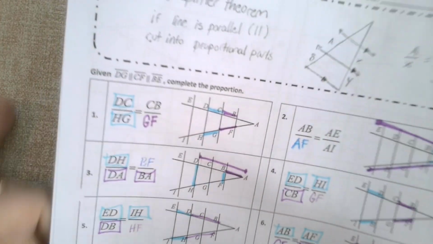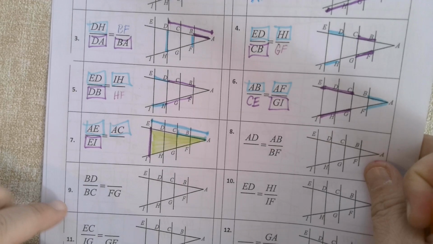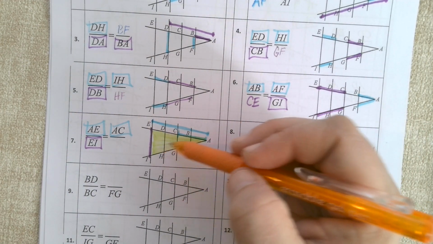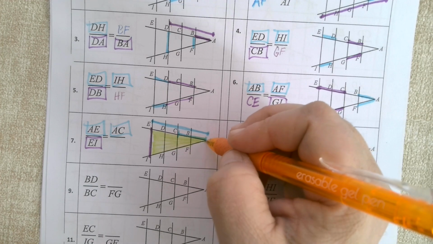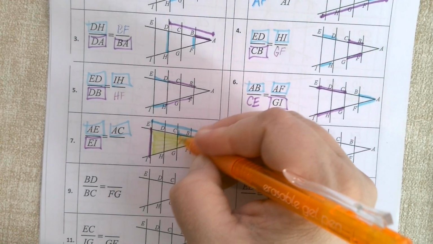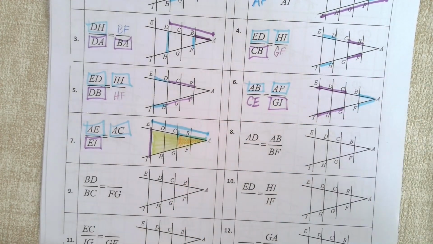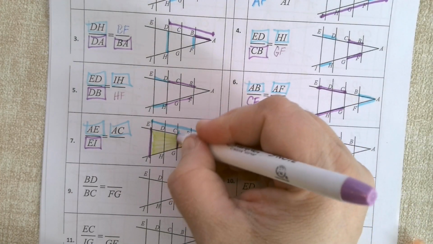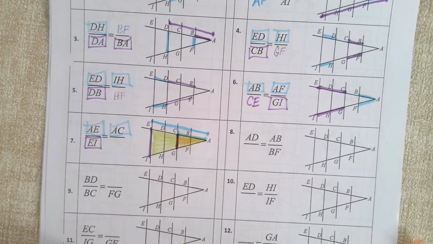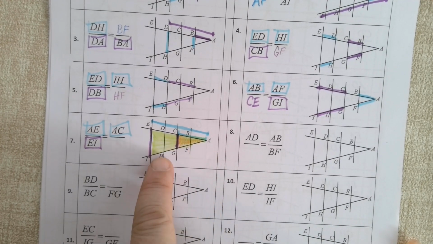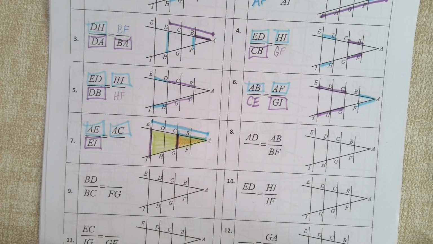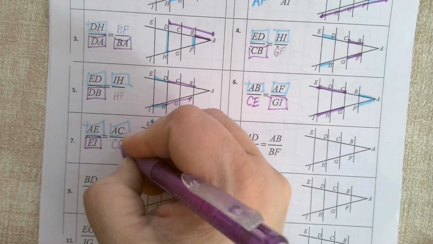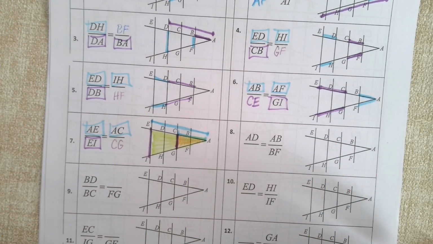Let me scroll down a bit. Okay, so here we've got AE, EI. I highlighted my big triangle. I have AC. There's my small triangle within that. So the matching part in the small triangle would be this side, CG. See how that would create two similar triangles if I'm using CG or GC? Right?